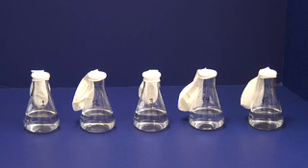Each of these flasks contains 70 milliliters of vinegar. Each balloon contains baking soda. The first balloon contains 2 grams, the second 4 grams, the third 6 grams, the fourth 8 grams, and the last 10 grams. What do you predict will happen when the balloon is raised and the two reactants mix?